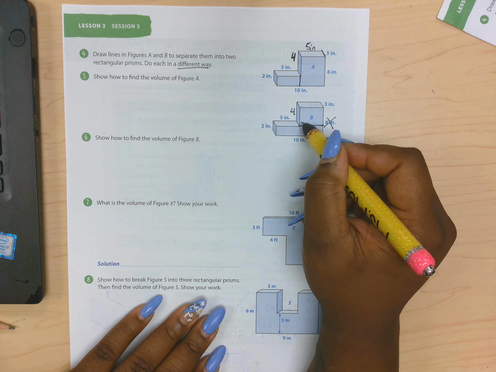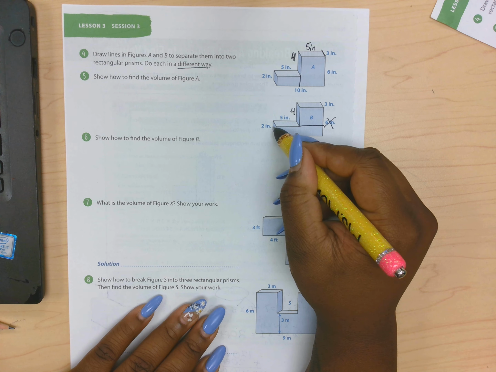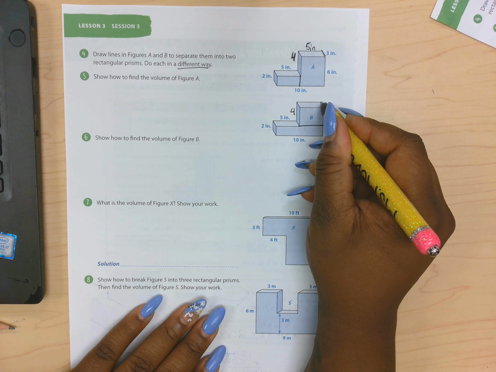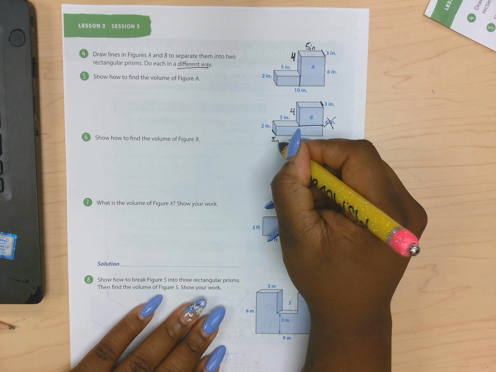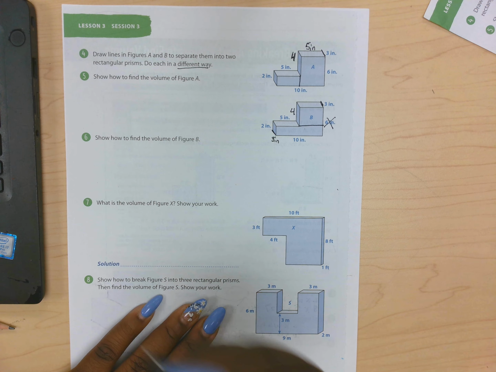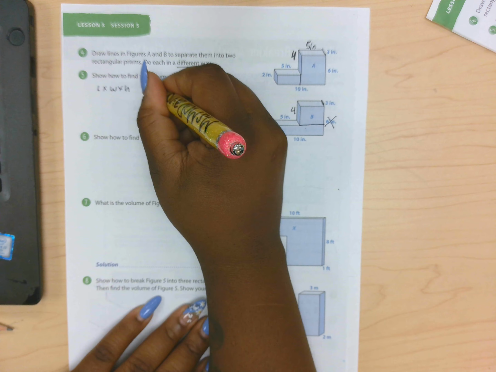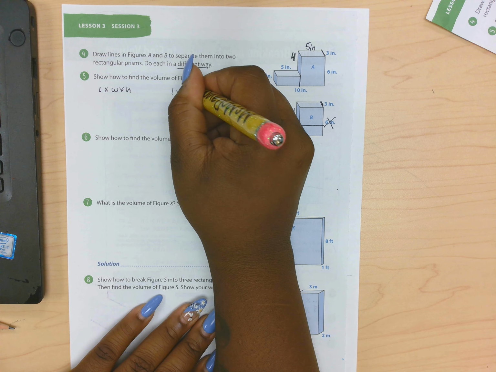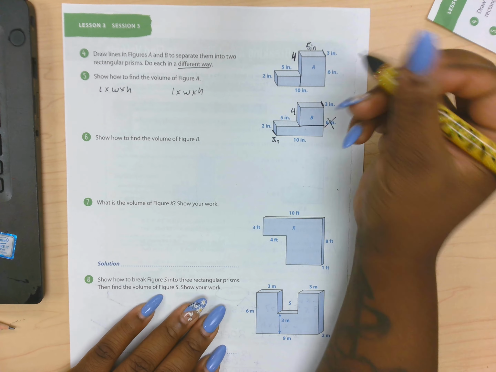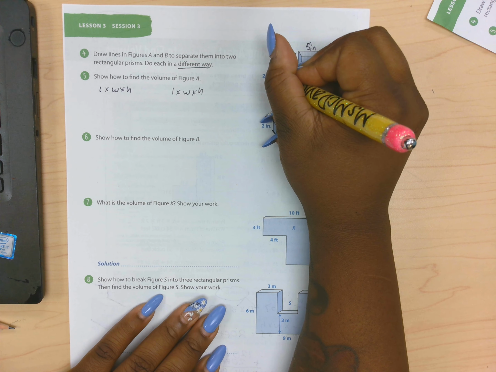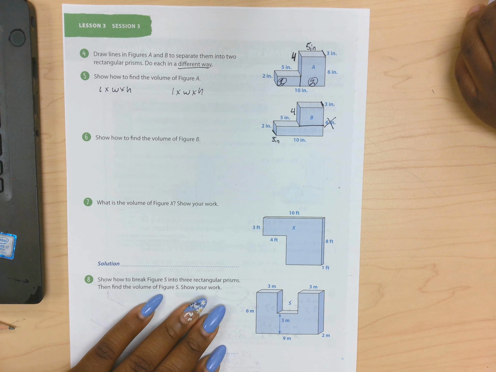Number 5, this part, well, we want this entire thing. This whole length is 10, and our width is still 3. It's still going to be 3. So this is also 3 right here. All right, we're ready. I'm going to do length times width times height. I now have 2 shapes. Let's say that this is number 1. I'm going to label them, and this one's number 2.